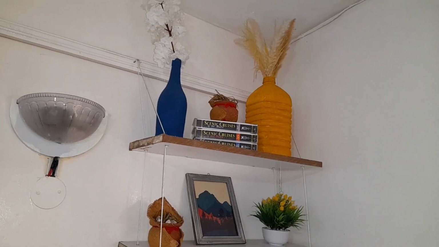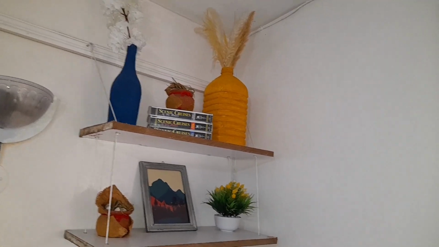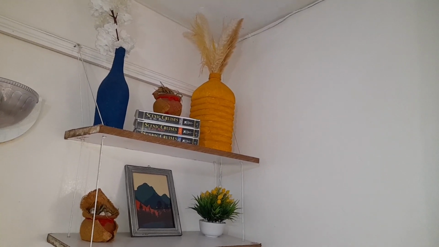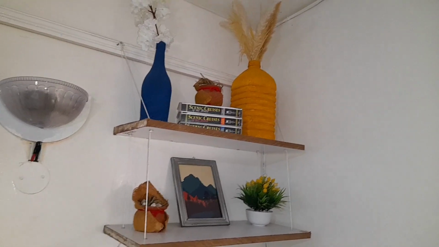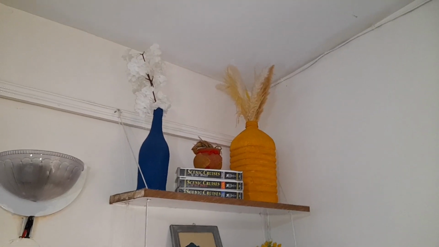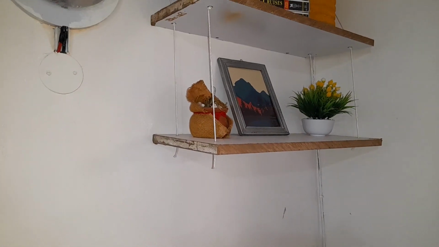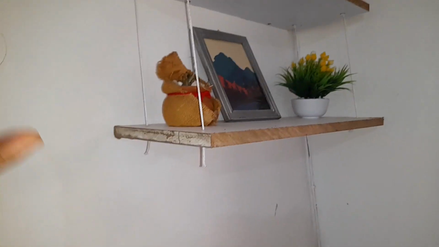And then, guys, that orange bottle is a water bottle. I also did a DIY on that, turning it into a textured vase. My plan was to place some lights inside that bottle and put it in my son's room, but I did not get to do that, so I decided to place it here. It has some pampas grass in it. And on the lower shelf, I have another succulent that has died.